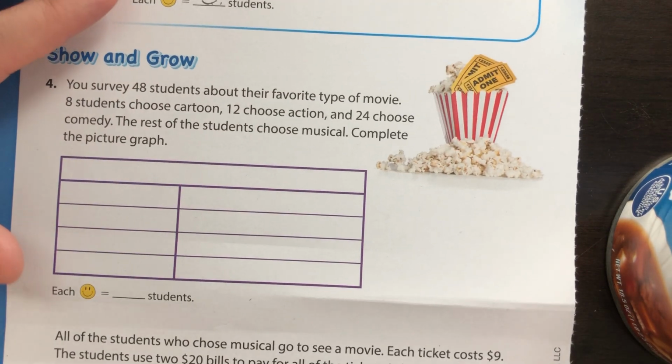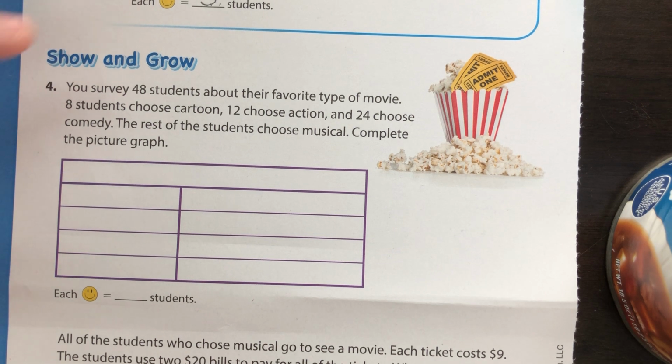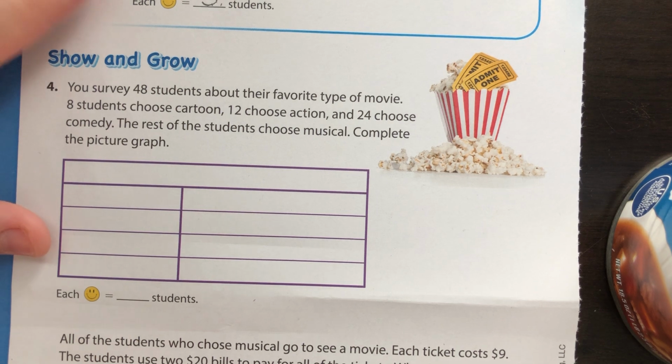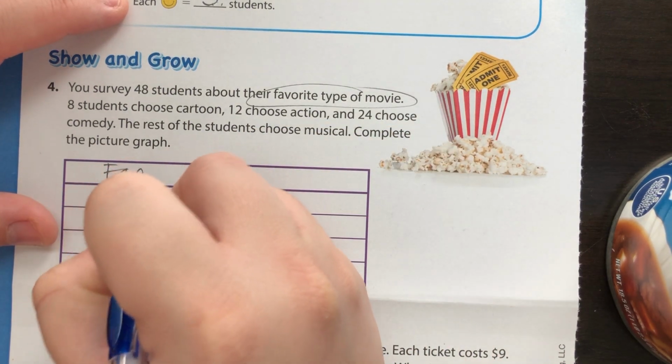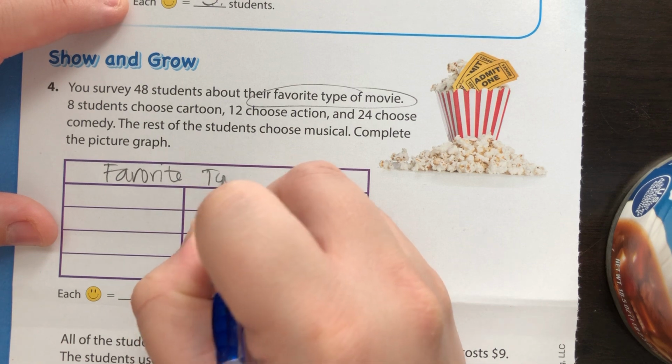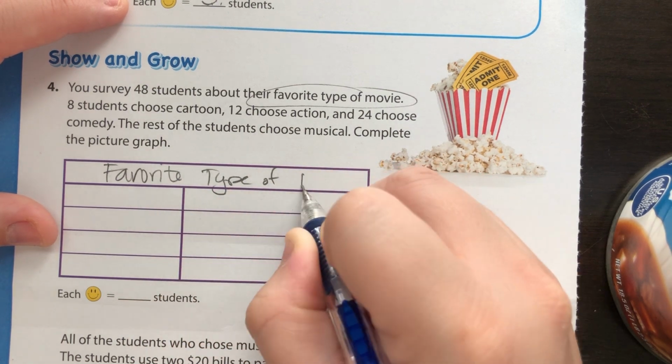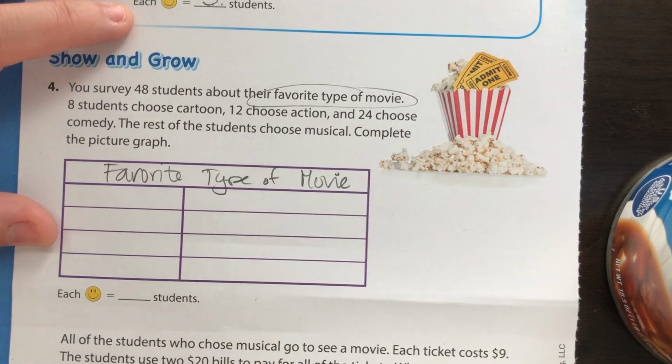Last question. You survey 48 students about their favorite type of movie. 8 students chose cartoon, 12 chose action, and 24 chose comedy. The rest of the students chose musical. Complete the pictograph. So, favorite type of movie.